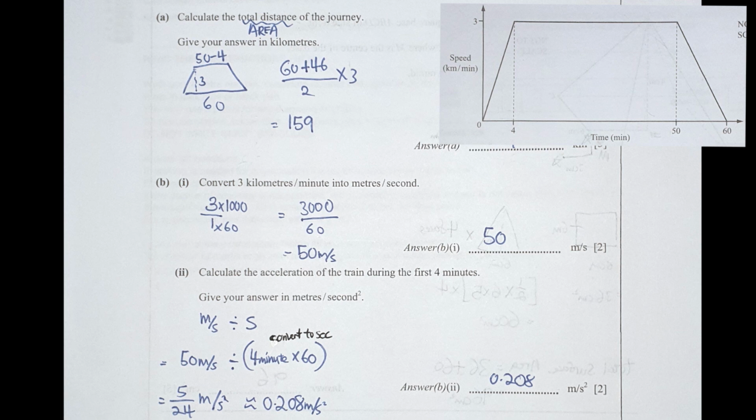Calculate the acceleration of the first 4 minutes. Okay, give your answer in meters second square. So it simply takes the meter per second divided by second again. So 50 meter per second divided by 4 minutes times 60, which convert the results into seconds. So the final results will be 5/24 meters second square, which is 0.208 meter per second square.